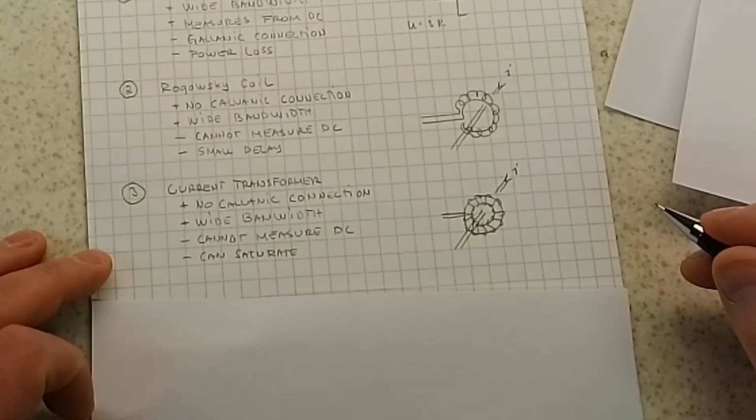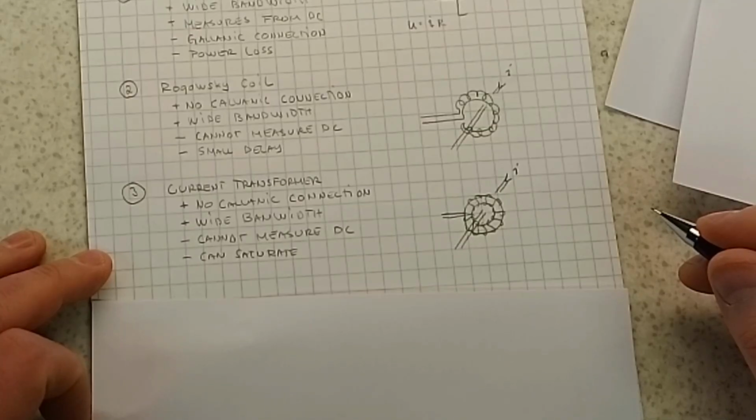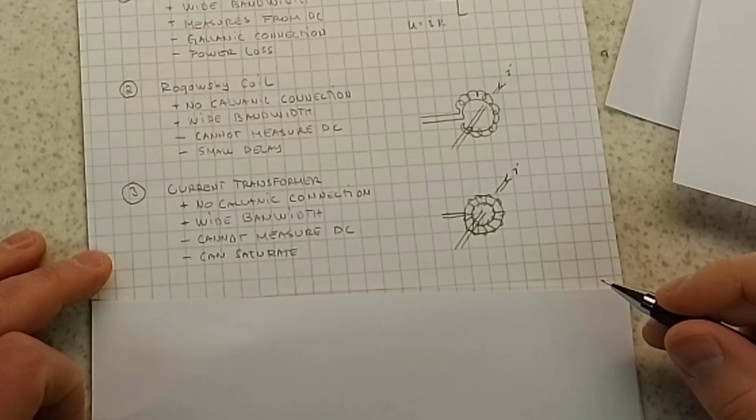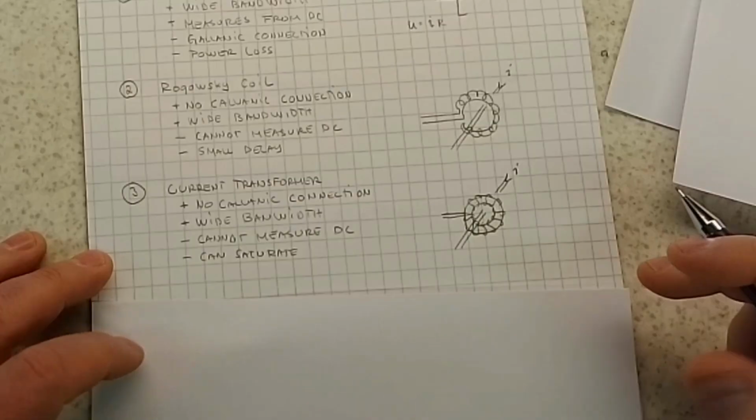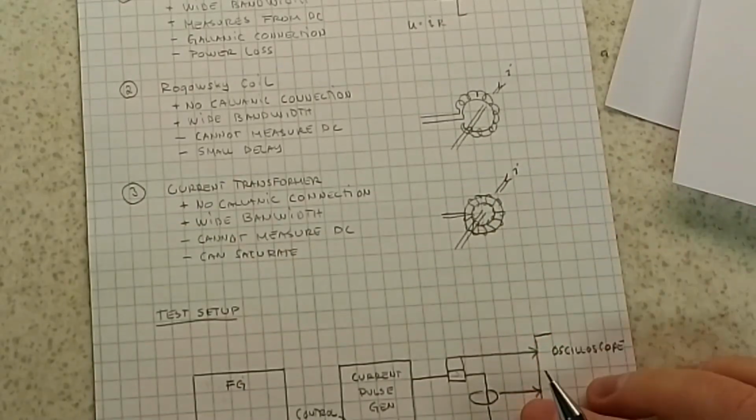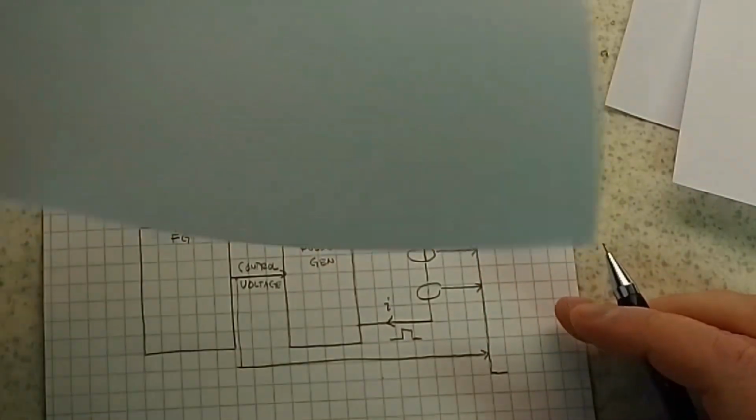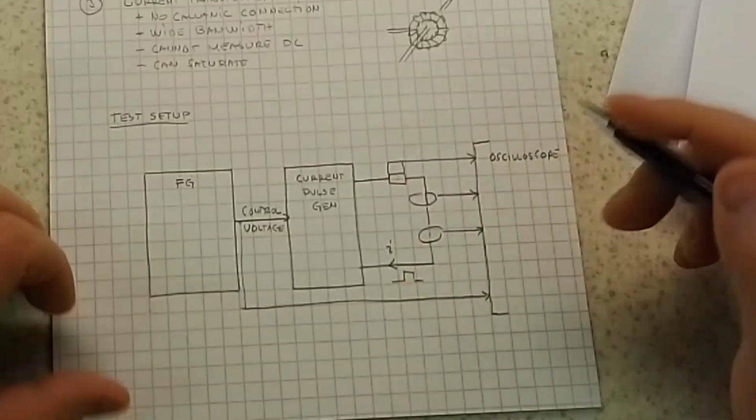In this video, all three sensors measure the same current under identical conditions. This allows us to directly compare the step response, bandwidth and practical limitations. And the test setup I will use is this one.